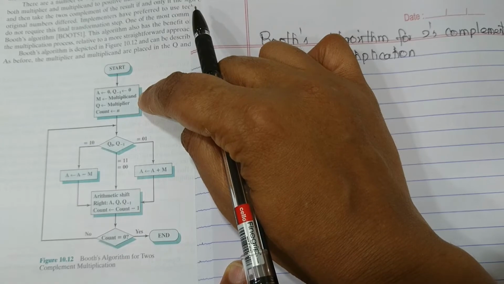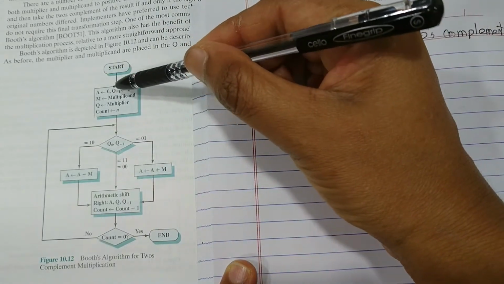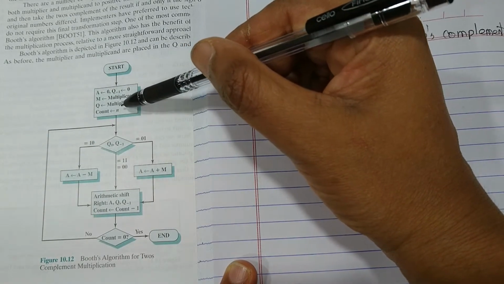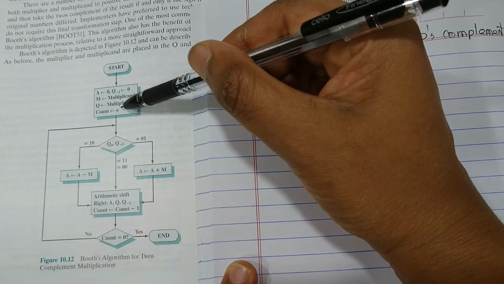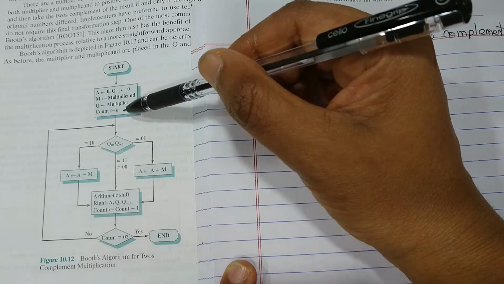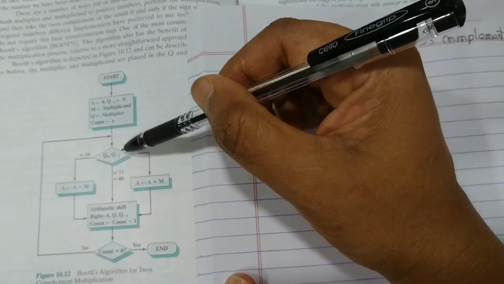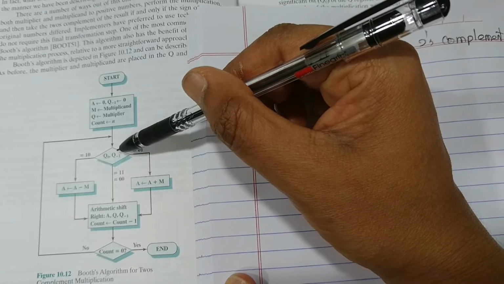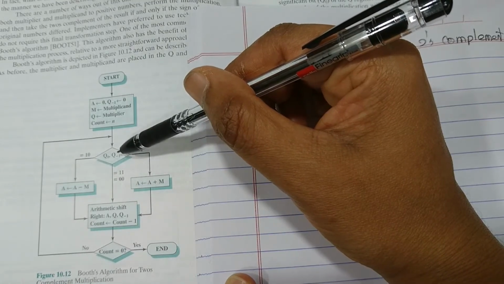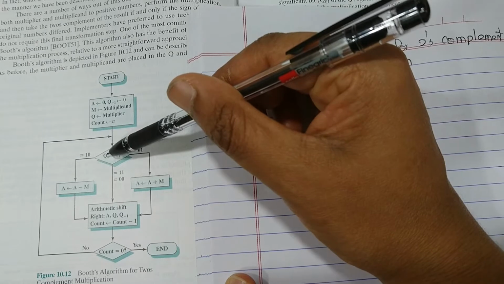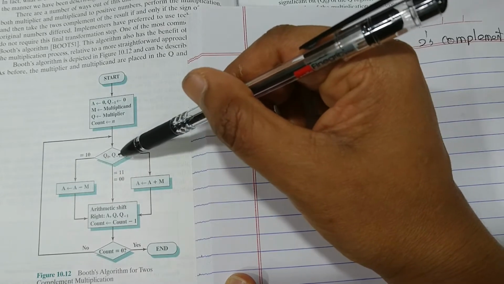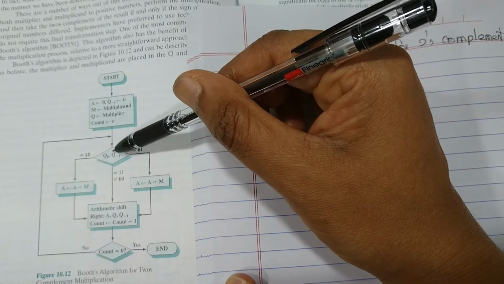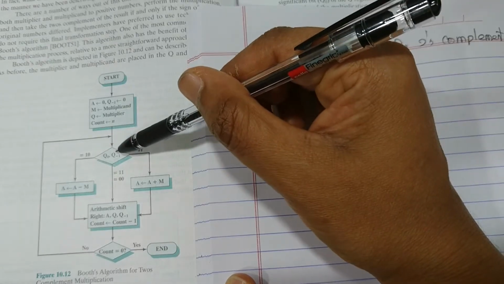initialization of many registers: register A, Q minus 1, M, Q, and there is a count. Initially it's set to N. N is the number of bits of the multiplier. Now we will check the bits of Q0 and Q minus 1. This is the 0th bit position, and Q minus 1 is a single bit register we will be maintaining. While tracing I will explain this register.